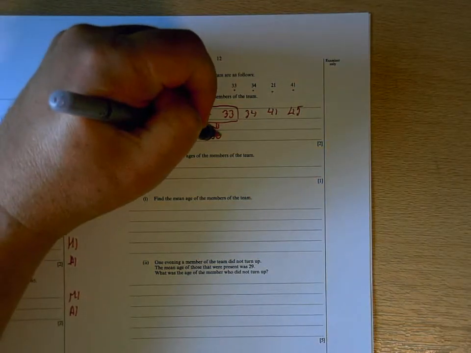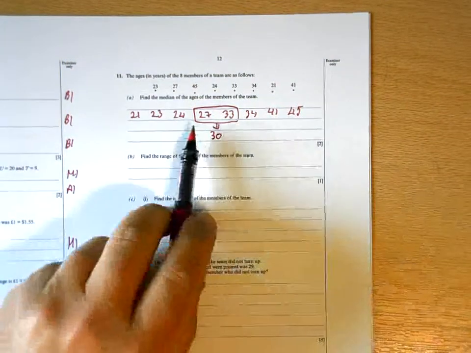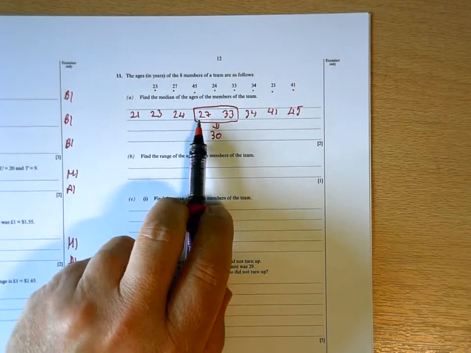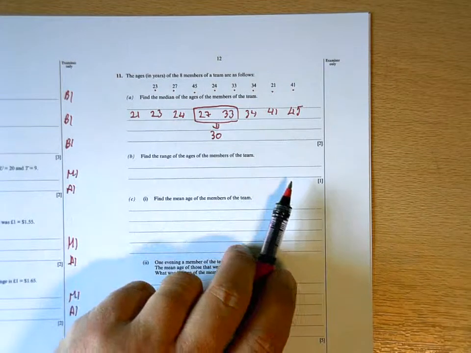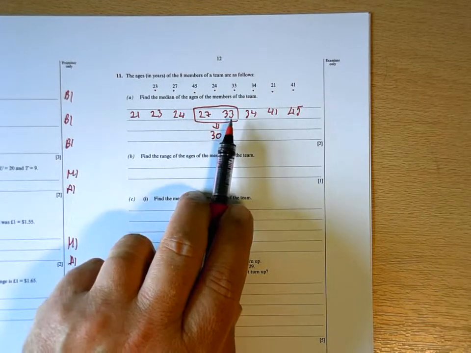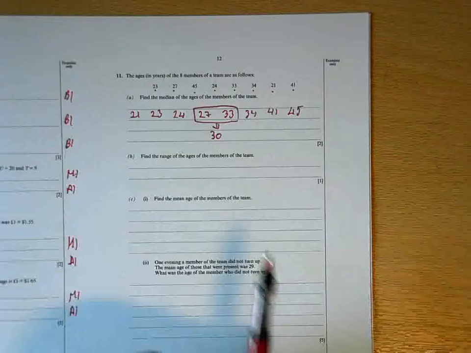Okay, if you can't see that just by looking, then what you do is you add them together and half it. If you add those together you get 60, half it you get 30. So the median of that list of numbers is 30.